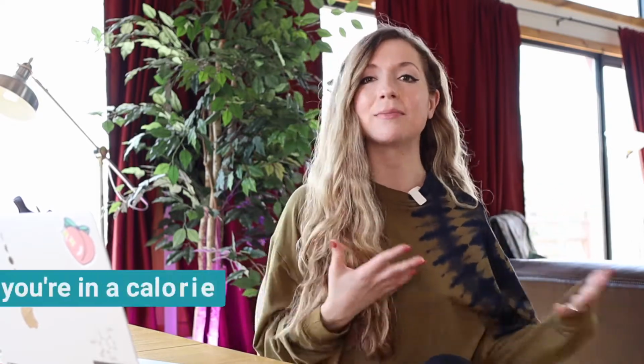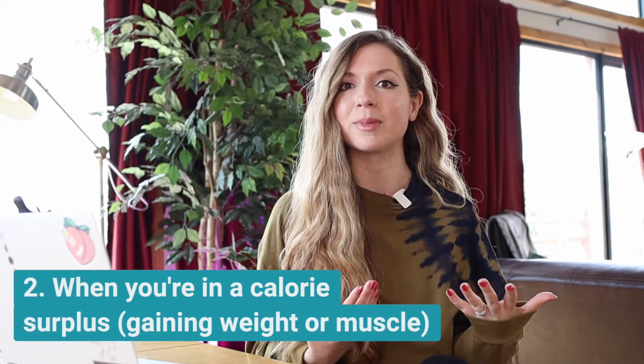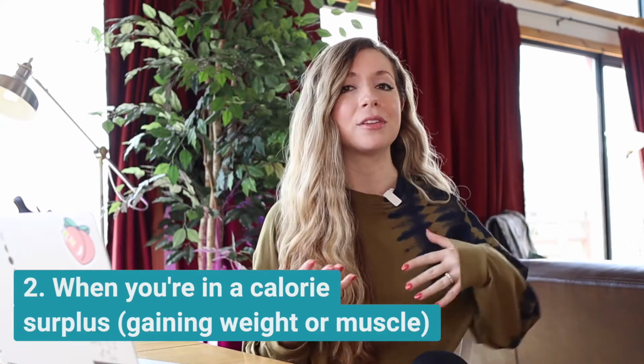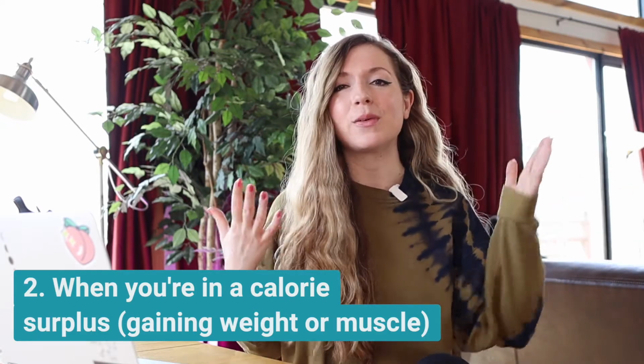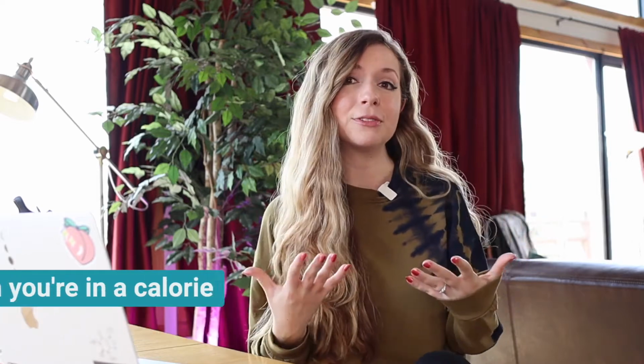You also might use calorie density when you're trying to gain muscle. So you're trying to have that calorie surplus. So you want to have both the nutritious foods, but you also want to have calorie-dense foods because you cannot gain muscle without a calorie surplus.